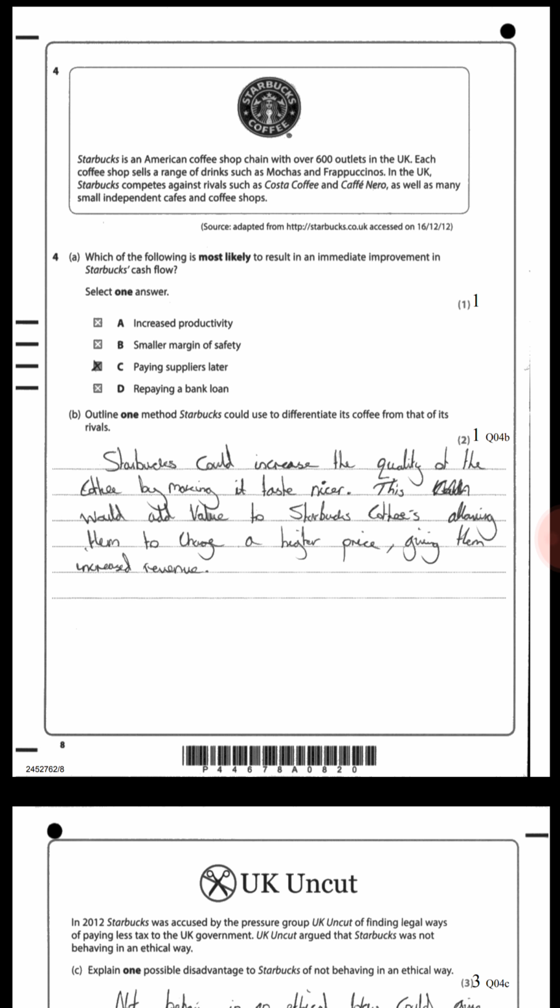So if Starbucks are able to pay their suppliers, for example, the coffee that's supplied to them, they don't pay the bill for the coffee perhaps until about 3 months later. It means they can hold on to that cash in their bank account for longer, so it helps their cash flow.